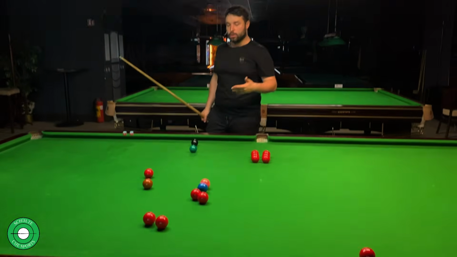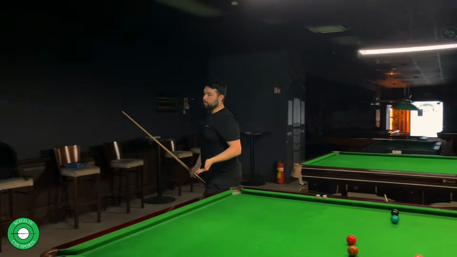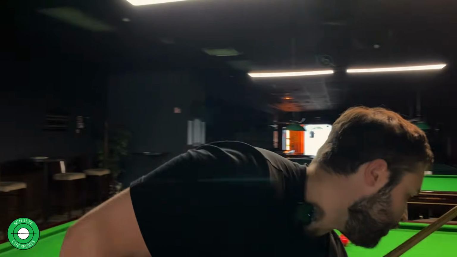And now once you get good, now we're gonna use the object ball and cue ball. So this is the third part of the exercise.